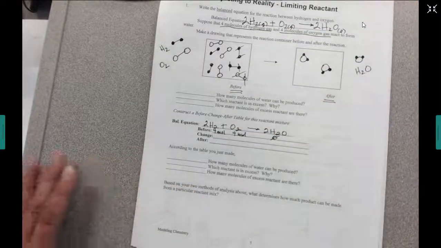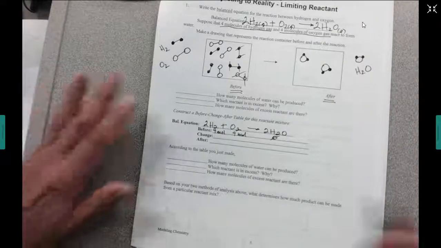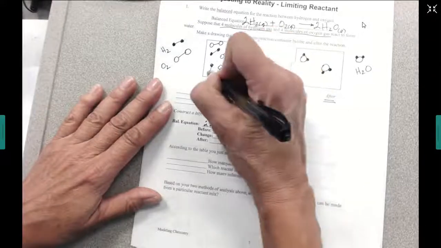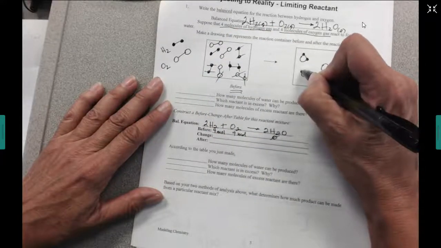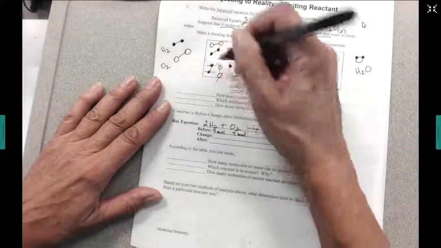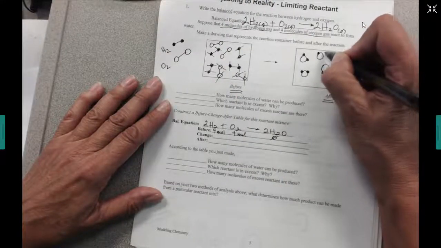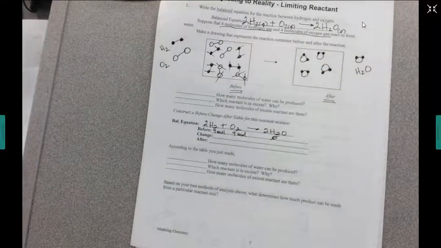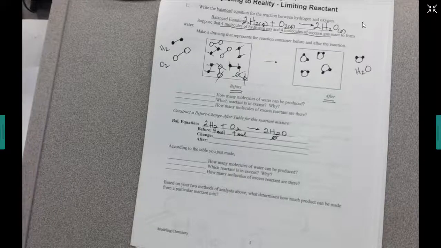This is the microscopic as well as the symbolic that we're going through now. Same thing, I'm going to use another one of those. I got to use 2 more hydrogens up. I'm going to make another molecule of water. Make another one. All right. Well, it looks like I can't make any more water. How come? We ran out of hydrogen.